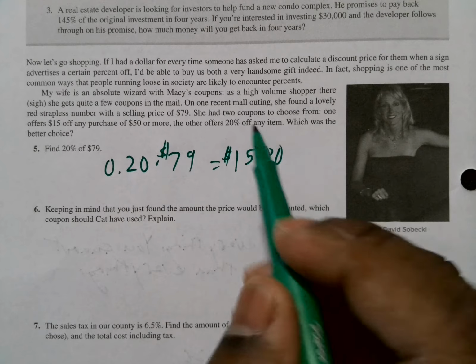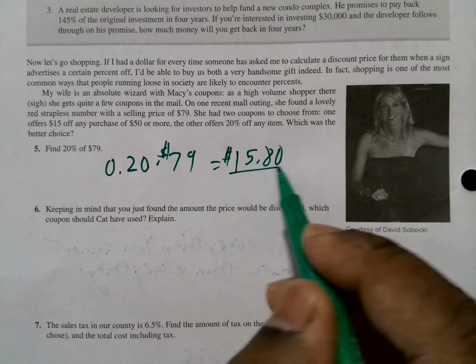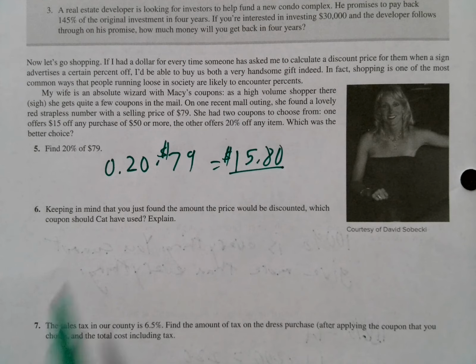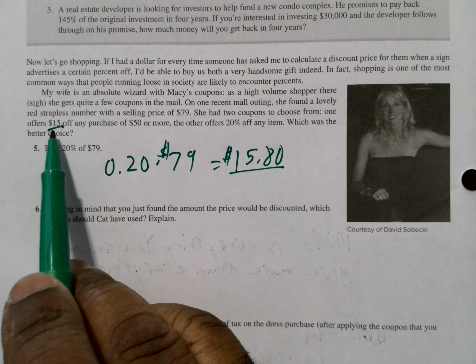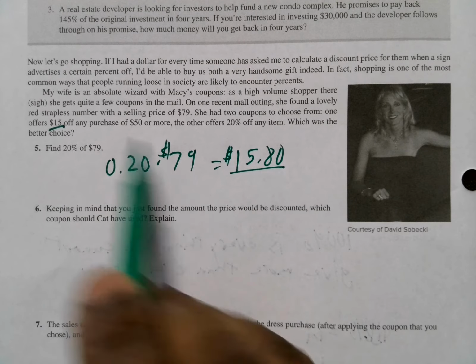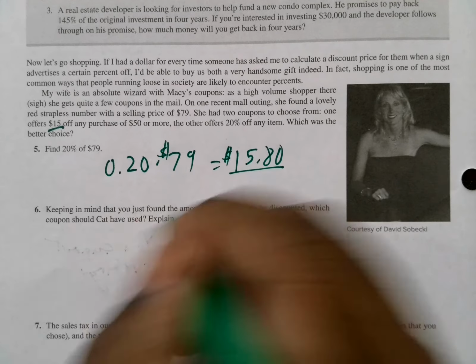So the 20% off any item will give her $15.80 off. But here, there's a coupon that says $15 off of 50. So she would get an extra 80 cents by using the 20% off.